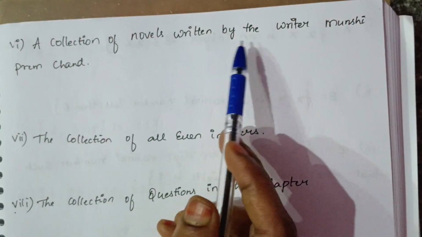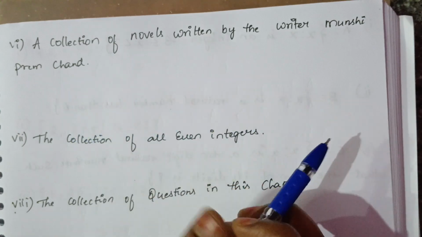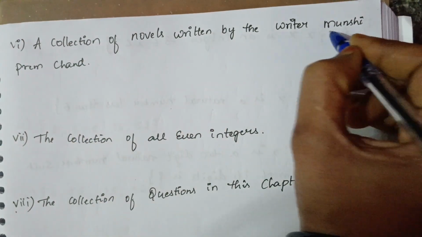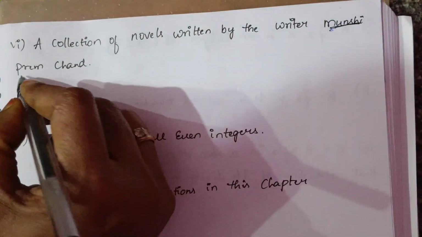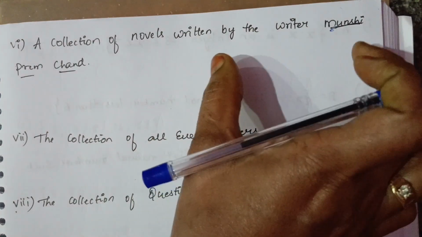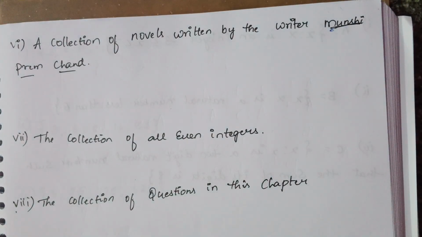The next question: a collection of novels written by the writer Munshi Premchand. Here they mention a particular writer, so we can search. If we search for this writer's novels, we'll all get the same books.